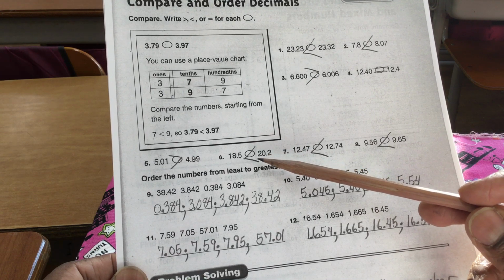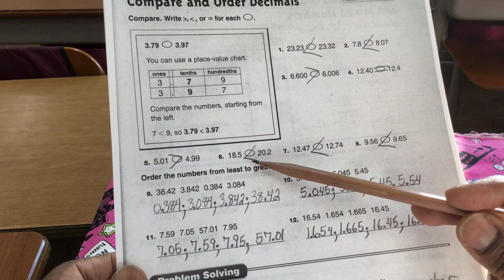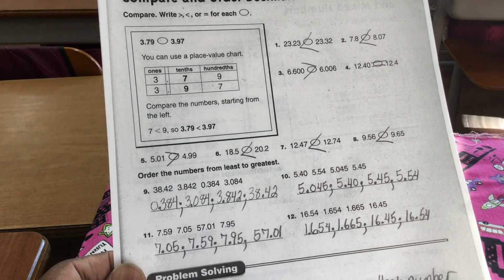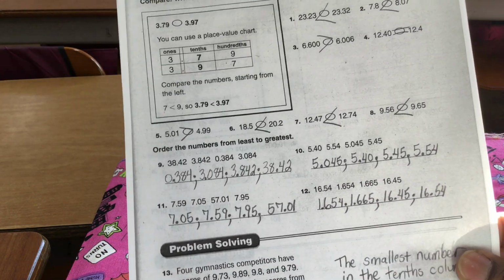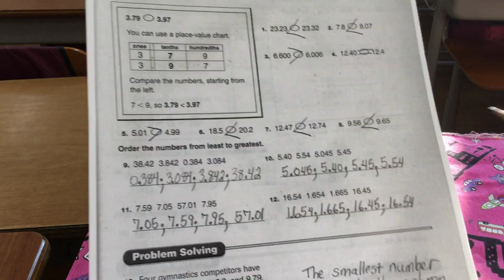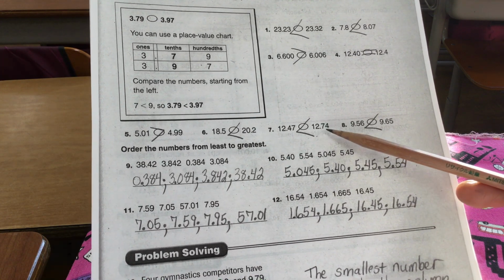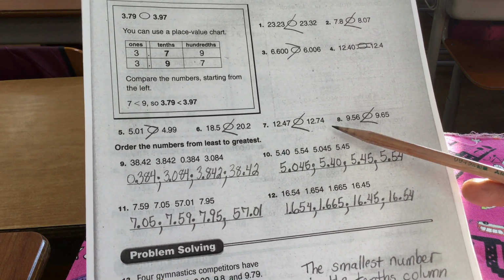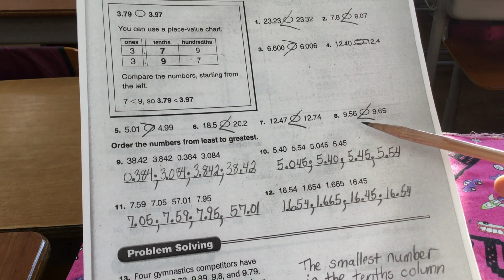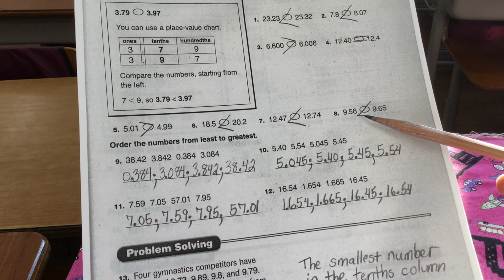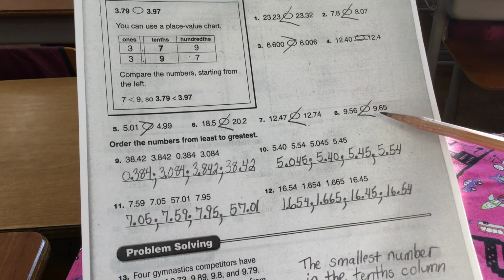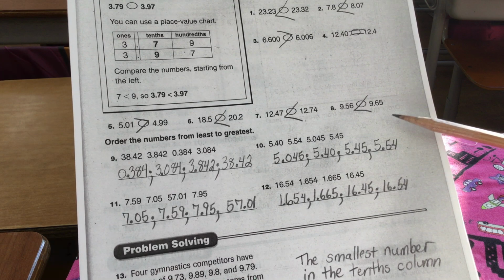Number 6, 18.5 is less than 20.2. Number 7, 12.47 is less than 12.74. Number 8, 9.56 is less than 9.65.